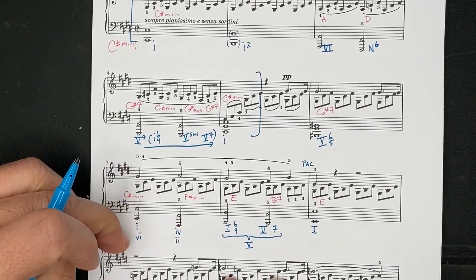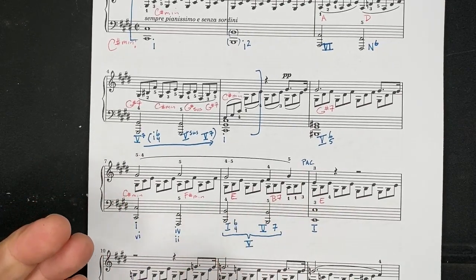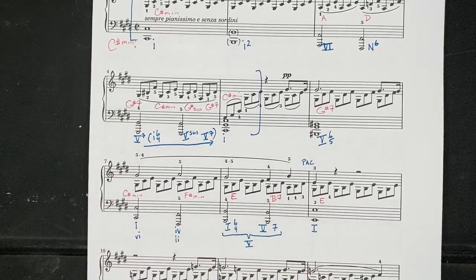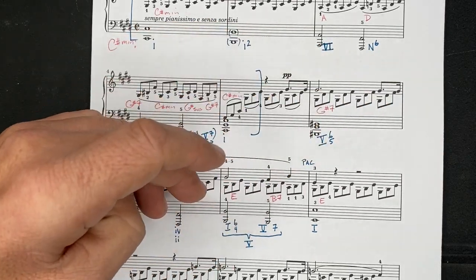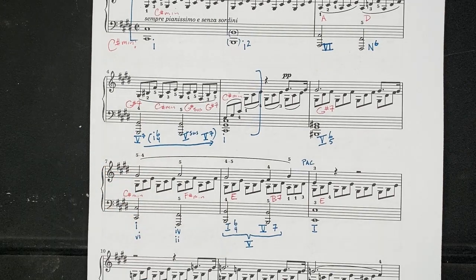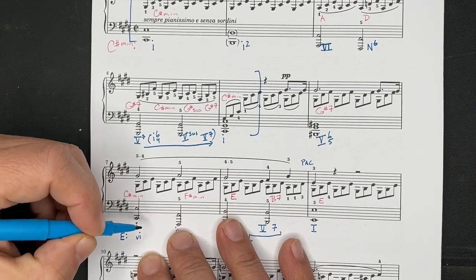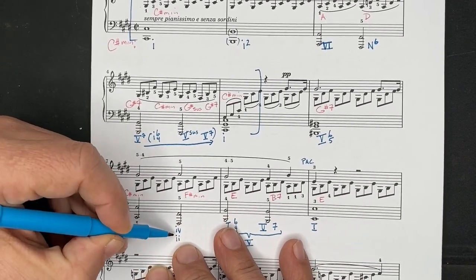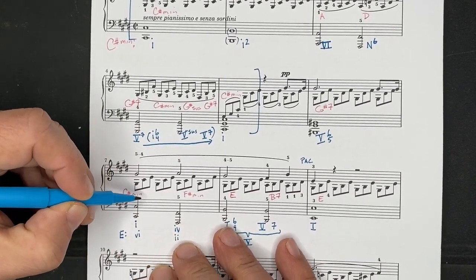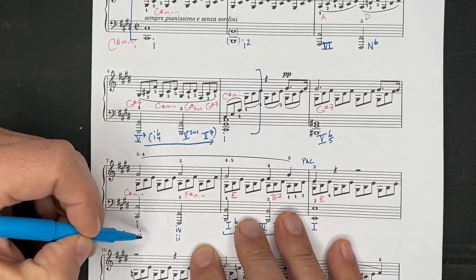Here or here, we have to change key. And this is typical, by the way, of the time. It's called a common chord or pivot chord modulation. You find a chord that is partway into the phrase and it's got function in the old key and function in the new key. So somewhere here, we're in the key of E major. Whether you decide it's there because we had our 1, 5, 1 and then we move on, you could put it here or you could put it here.